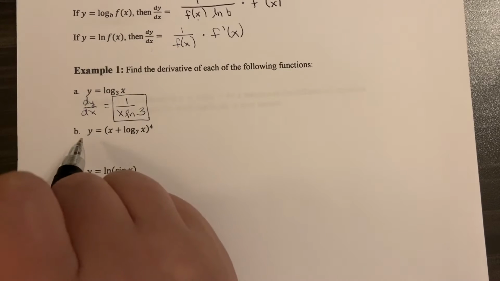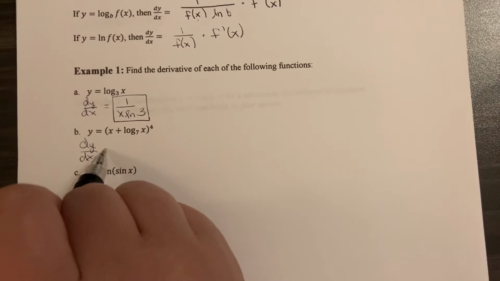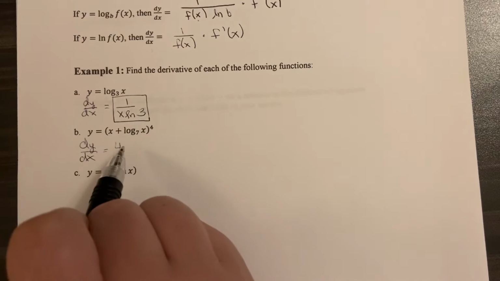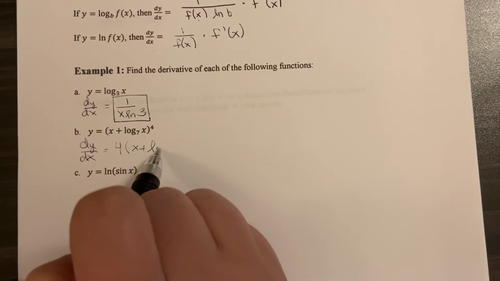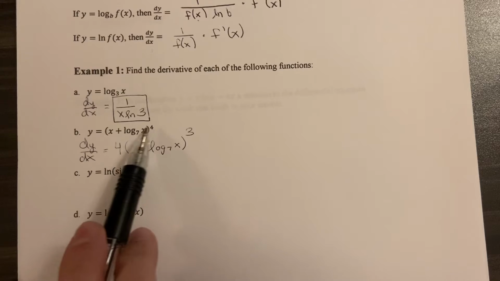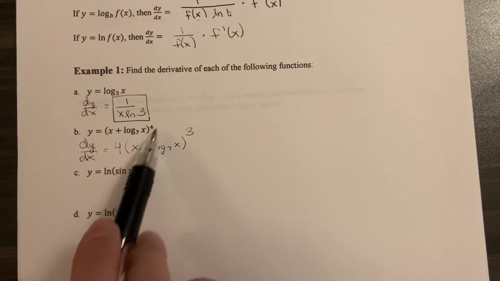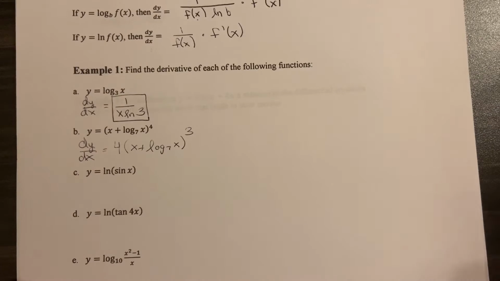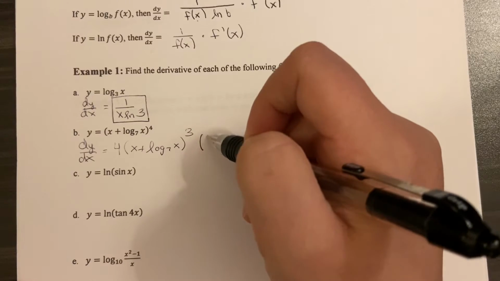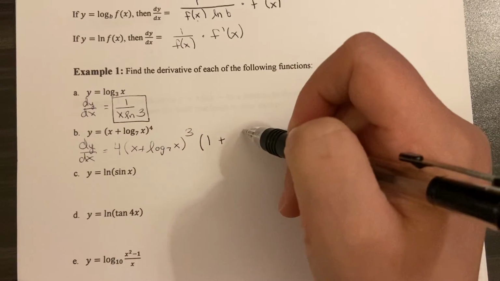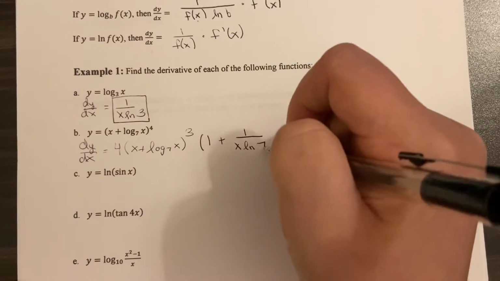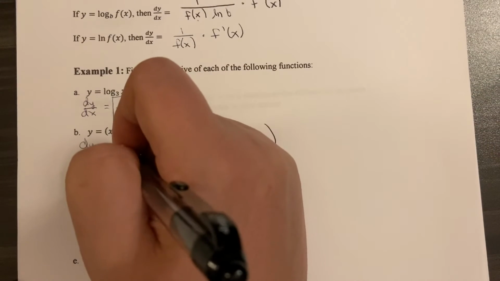Okay, the next one, now I have to do chain rule, because it's a function taken to a function. So I'm going to bring the 4 out in front, then do x plus log base 7 of x to the 3rd. All I did is picture this as a big giant x. If I take the derivative of x to the 4th, I get 4x cubed. I'm just leaving the function in there. But then I have to times it by the derivative of that function. So derivative of x is 1, and then I have to add that to the derivative of log base 7 of x, which would be 1 all over x ln of 7. And that would be my final answer.